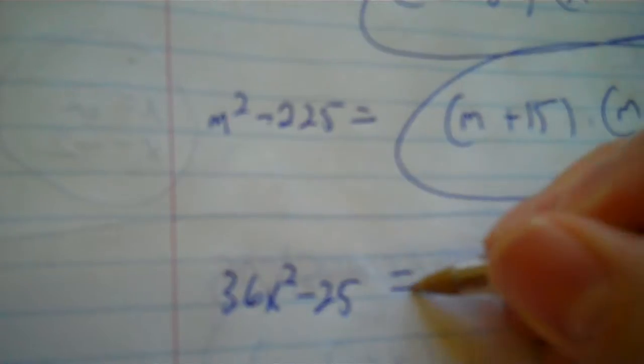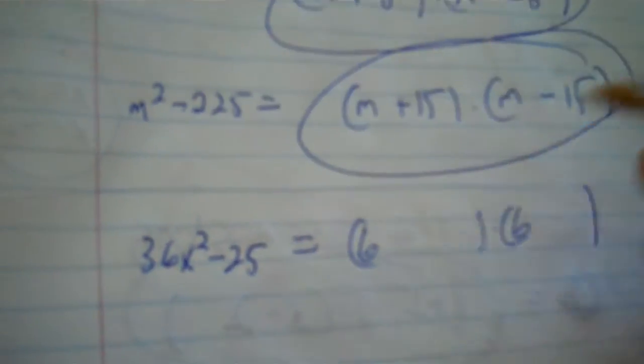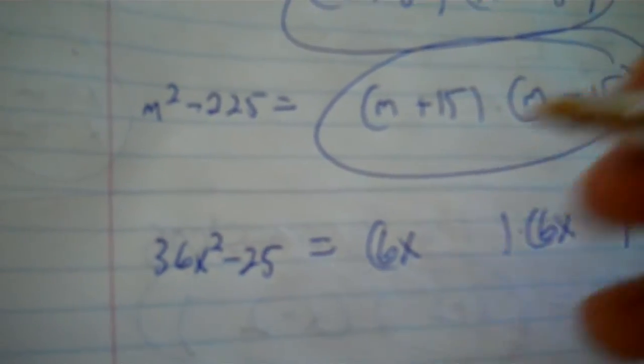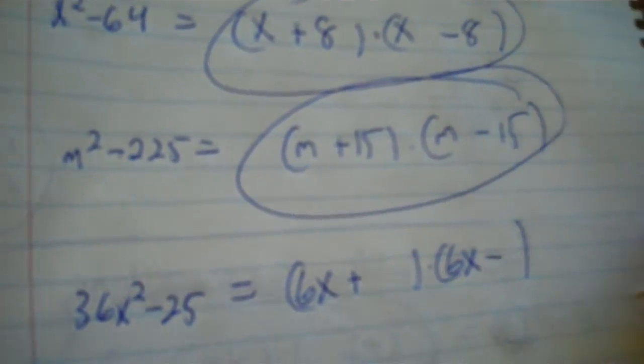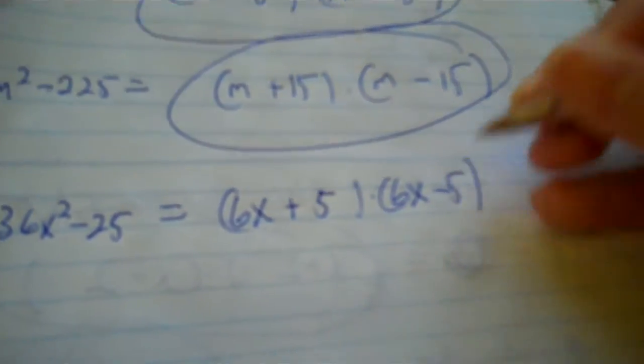Okay, next problem. You want to keep watching though, because 36x to the second minus 25 equals which two parentheses? This time x has a coefficient, before I get to the x second, I got a 36. So go down that list and see if 36 is there, which it is. It's 6 by 6, so I go 6, 6. Then I do the x, and then when I get that minus, I do the positive, negative. And then 25 is on there, it's 5 by 5. So 6x plus 5 times 6x minus 5.